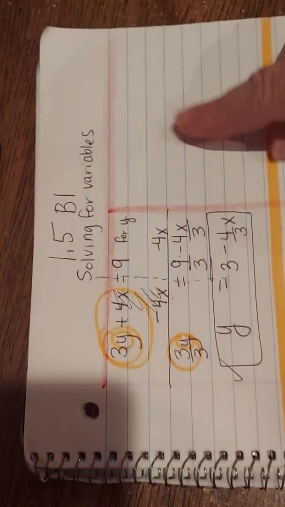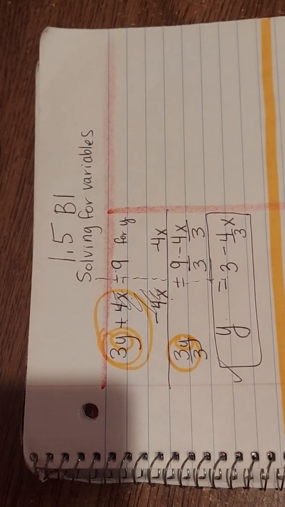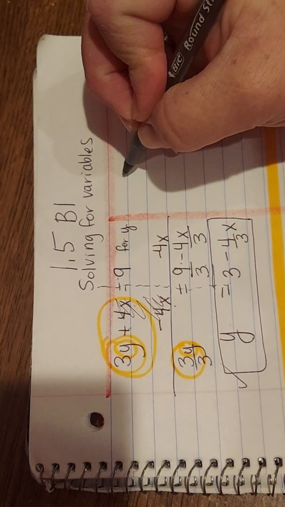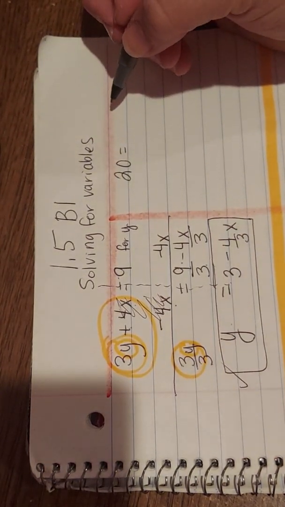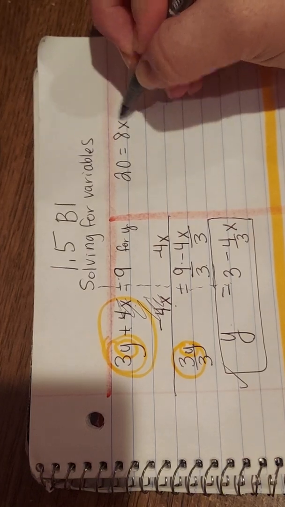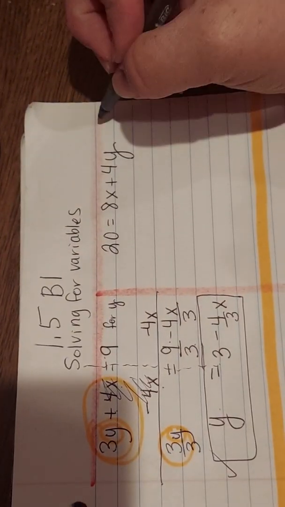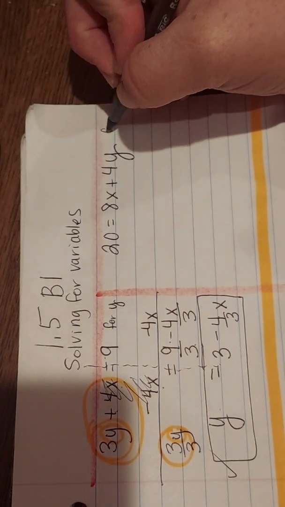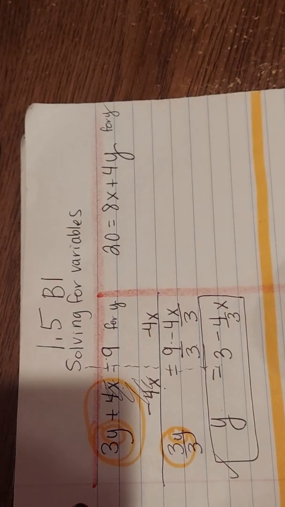Okay, friends, you try over here. Here we go. So let's do 20 equals 8x plus 4y. Okay? And I'm going to solve for y again. Notice where y is at. All right, are you ready?